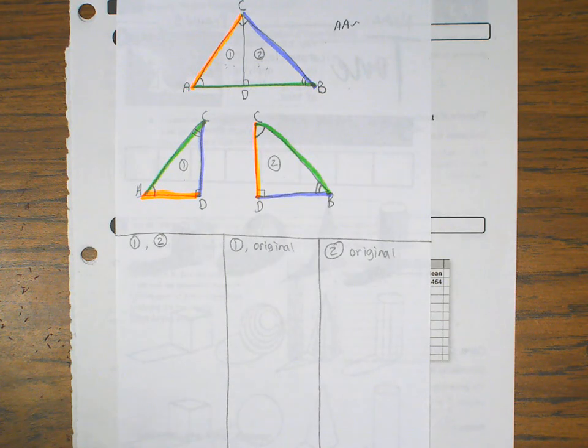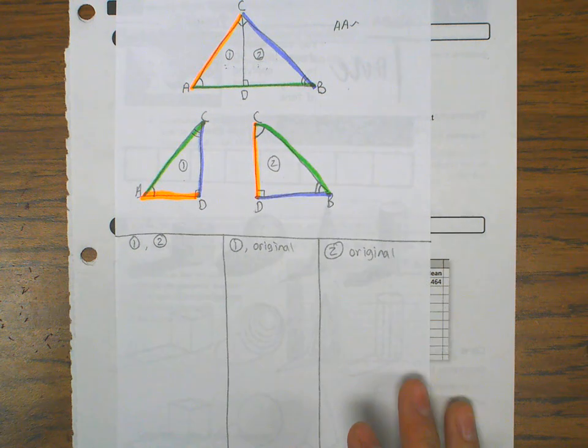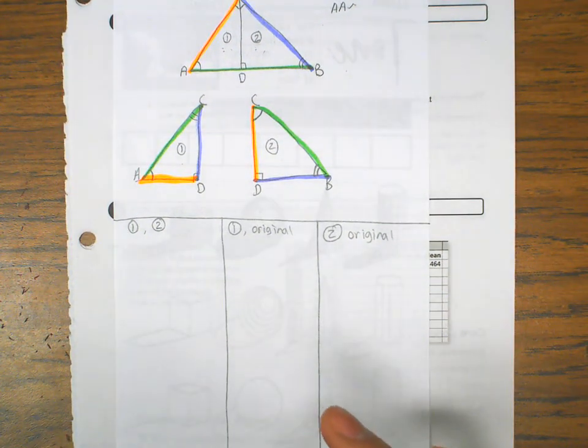Okay. Starting to think the lighting doesn't work very well here. All right, so let's take a look at one thing.